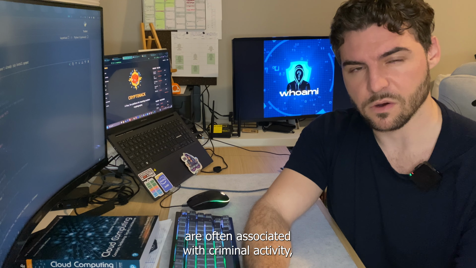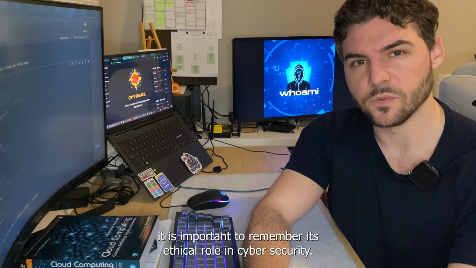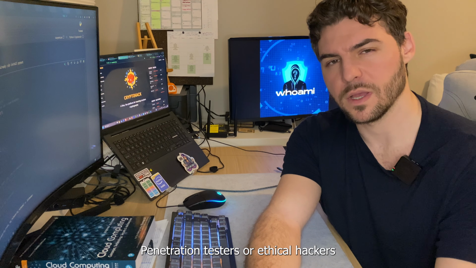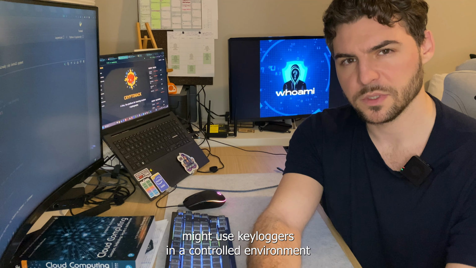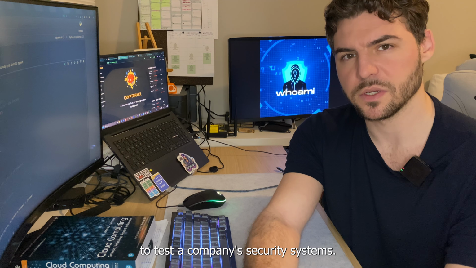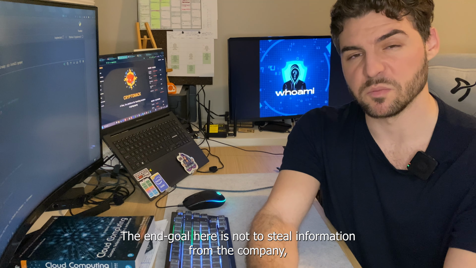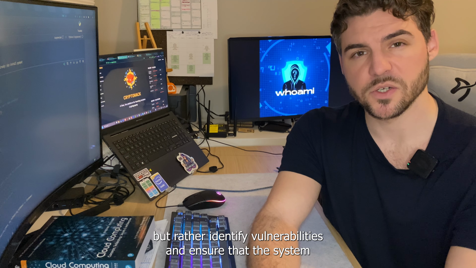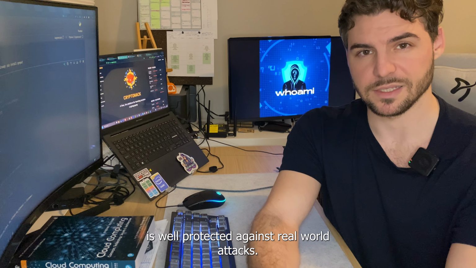While keyloggers are often associated with criminal activity, it is important to remember their ethical role in cybersecurity. Penetration testers or ethical hackers might use keyloggers in a controlled environment to test a company's security systems. The end goal here is not to steal information from the company, but rather identify vulnerabilities and ensure that the system is well protected against real-world attacks.